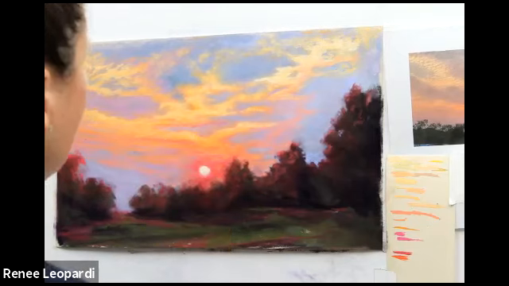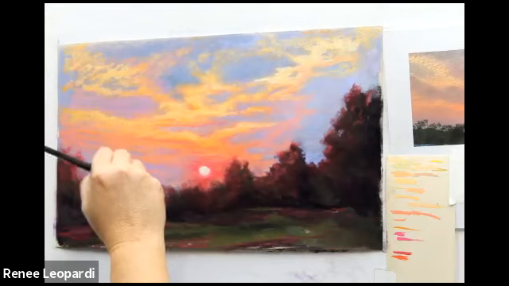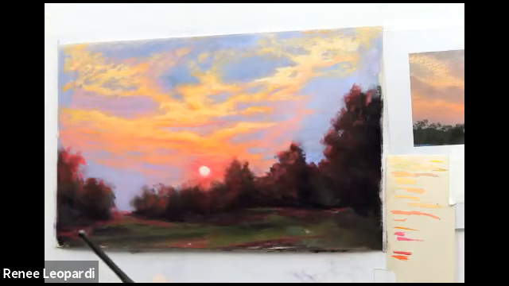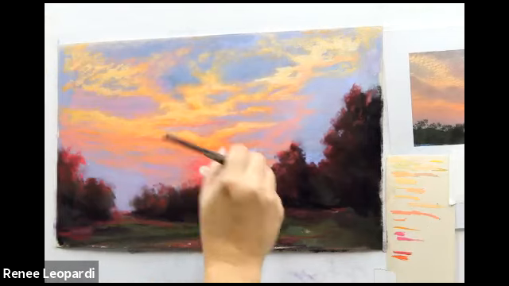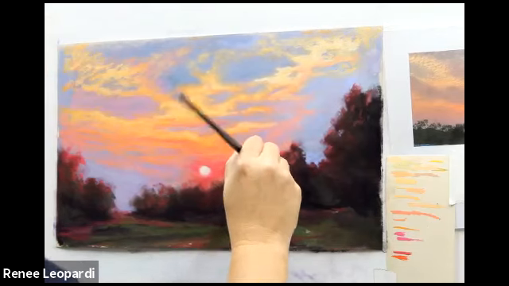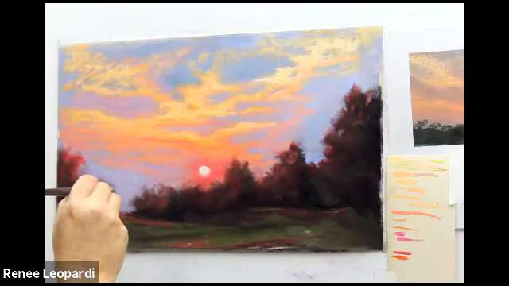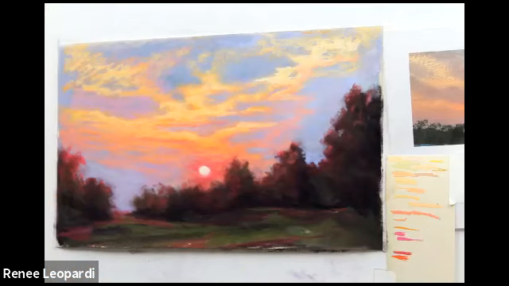I don't know. I guess too, this is another part where you have to decide what's the star of the show, the trees or the sky. And in making that decision, you kind of know where to put your emphasis.